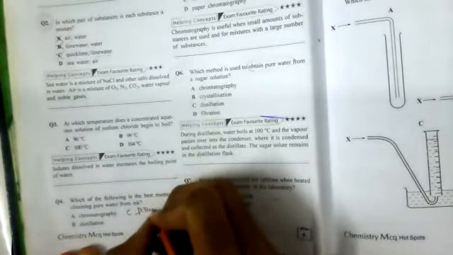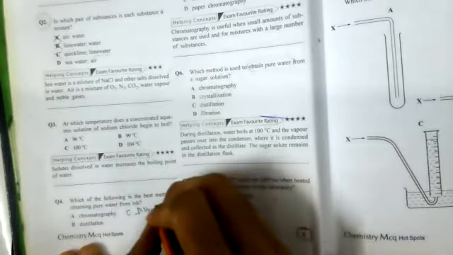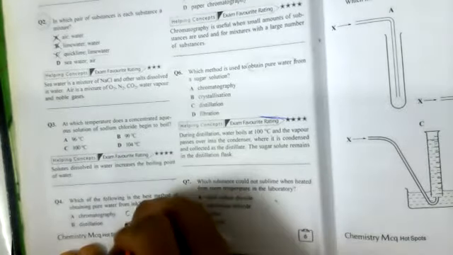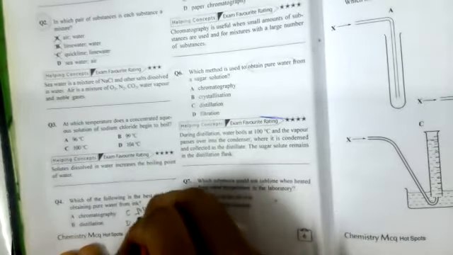So one minute, let me write them here. C is filtration. Okay, Abdul Wadud. C is filtration and D is freezing.